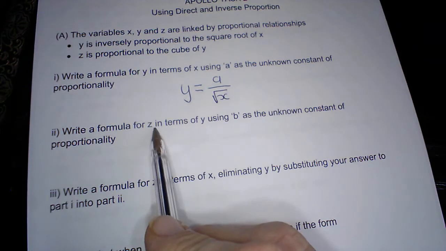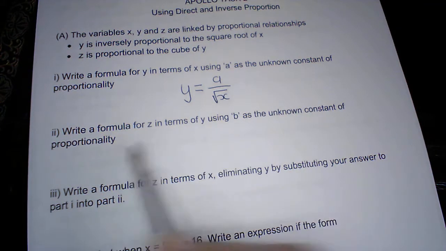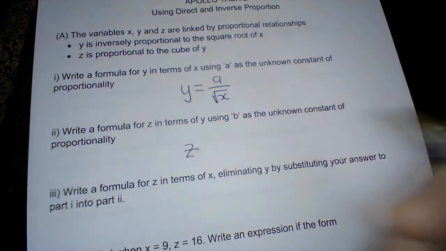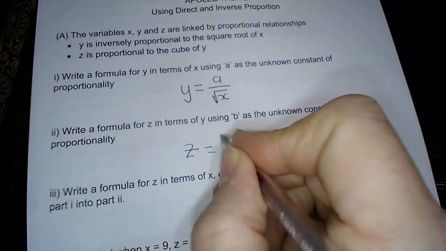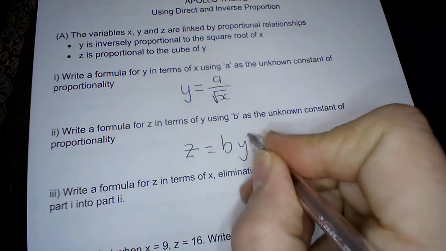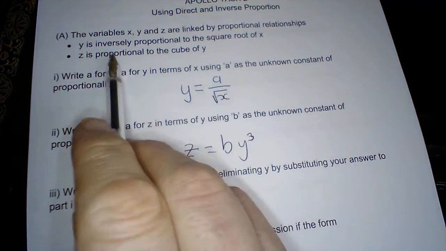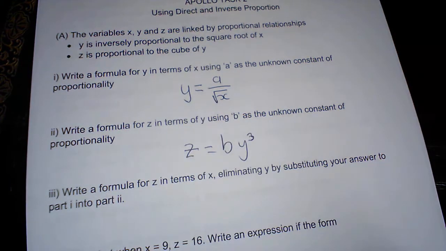Write a formula for z in terms of y using b as the unknown constant of proportionality. So what does z equal? Well, z is going to equal b times y cubed. It's directly proportional to the cube of y.